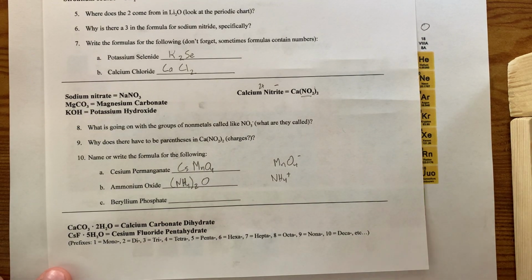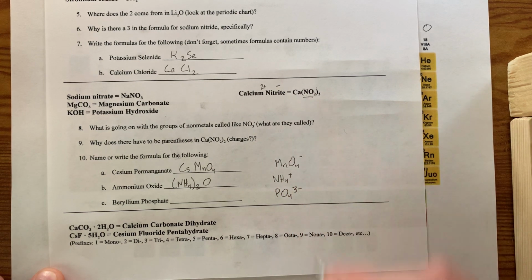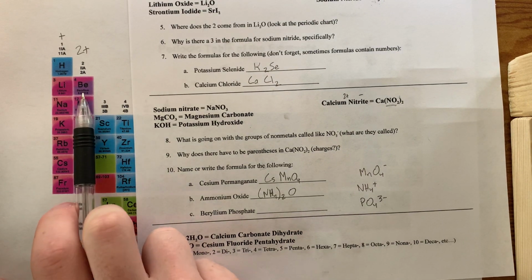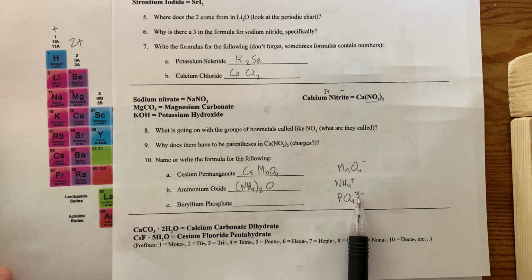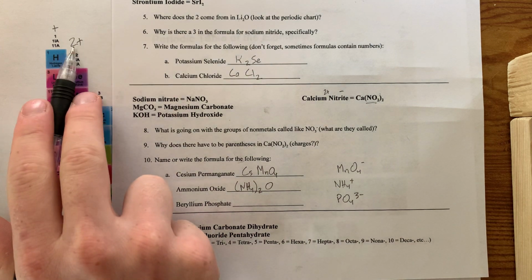Beryllium phosphate. Now phosphate is our unit here, and phosphate, the formula is PO4 3-. Beryllium, let's look at where this falls on the table. It's in our 2+ column over here. So we have a 2+ for our beryllium and a 3- for our phosphate. In order to find a neutral compound, we need to have these charges balance. We can't just multiply one of these by a certain number because 2 goes to 4, which skips right over 3, and 3 is already more charges than 2.